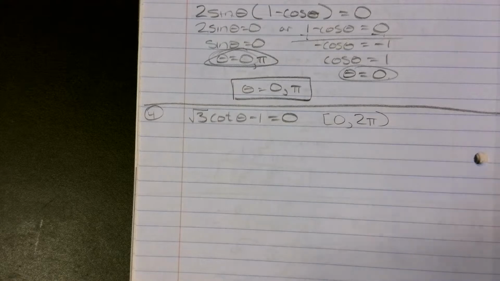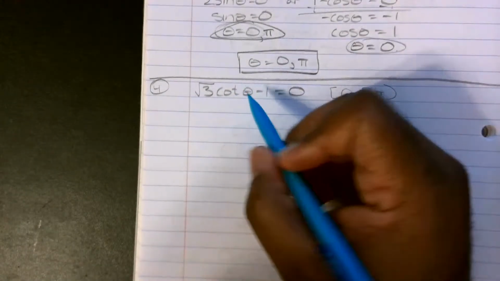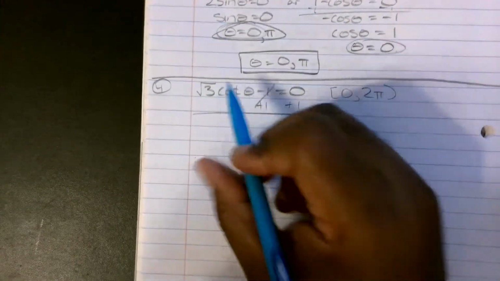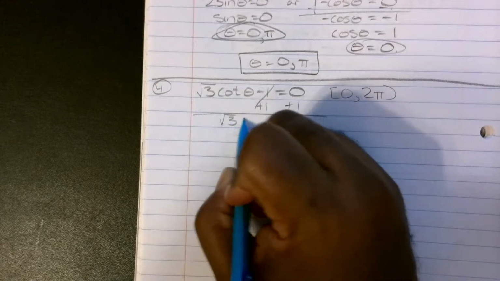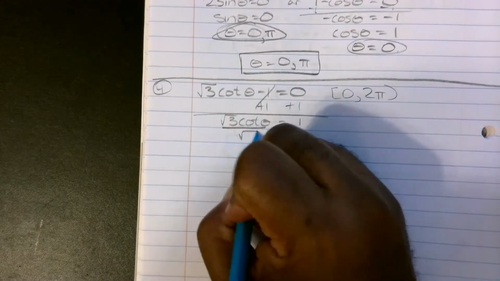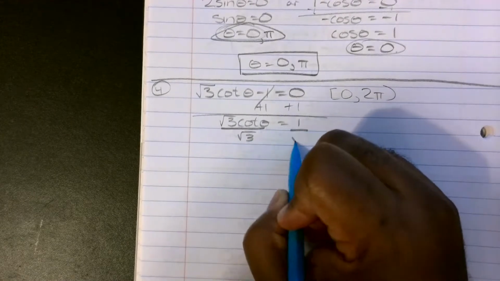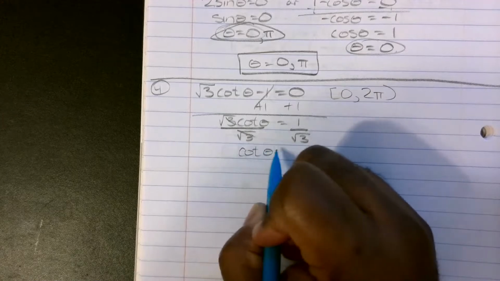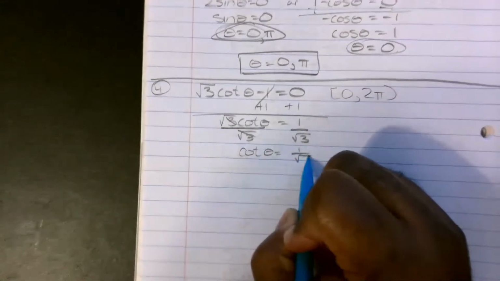Same type of thing. You want the trig function by itself. So root 3 cotangent of theta is equal to 1, and cotangent of theta is equal to 1 over root 3.